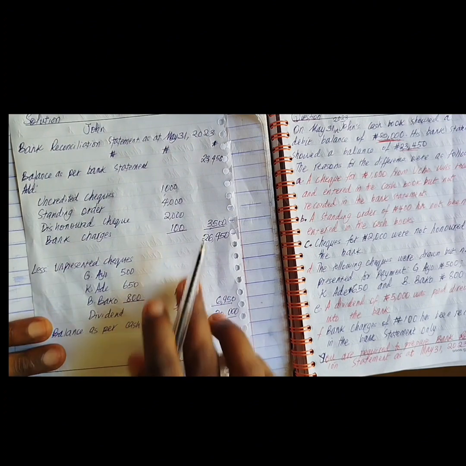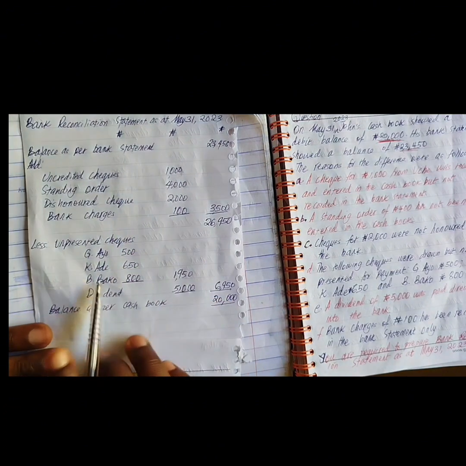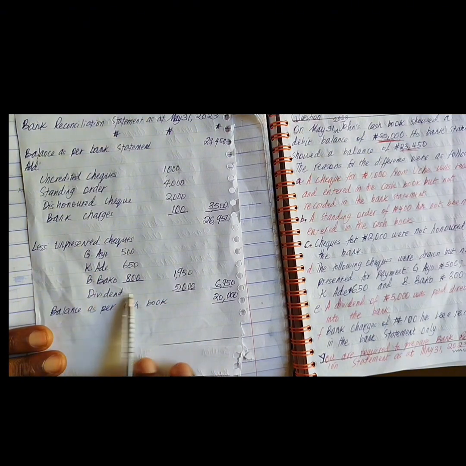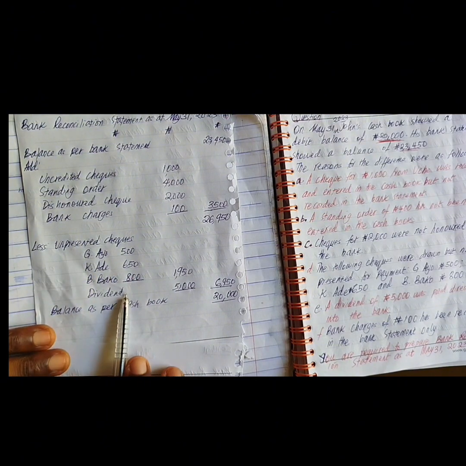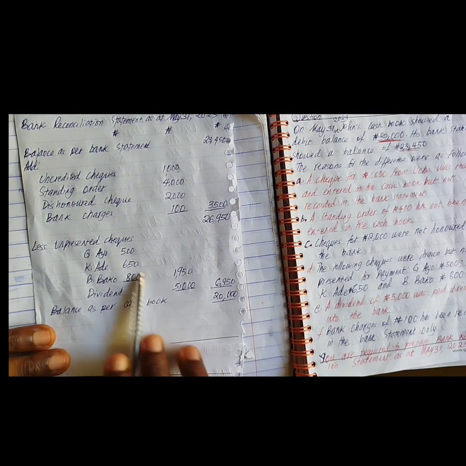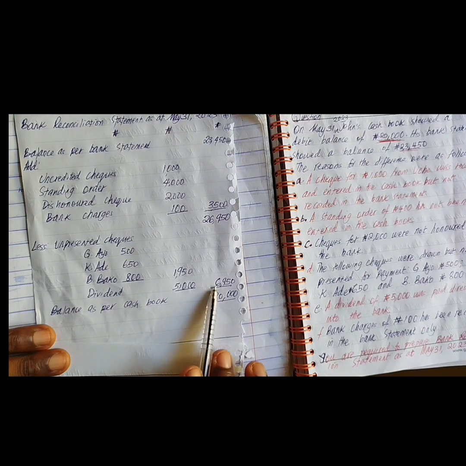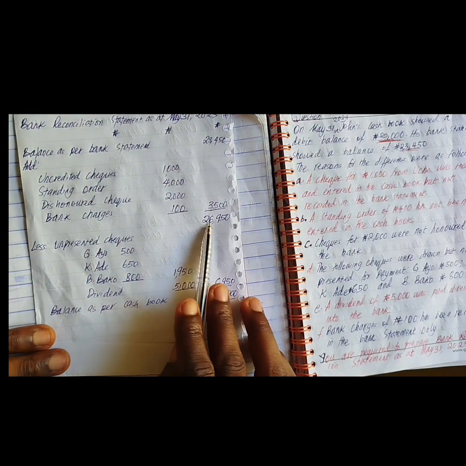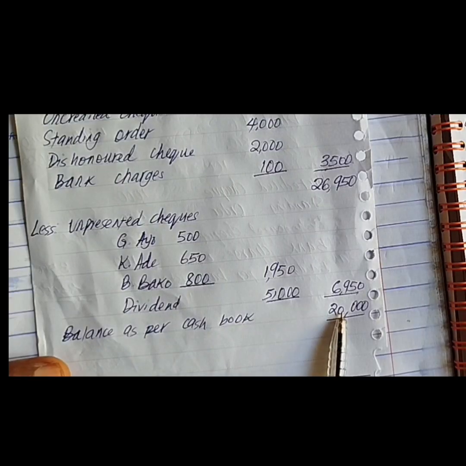Now, deduct that amount from unpresented checks. Remember that when we're dealing with the balance as per cash book, these items were added. So in this case, you are not going to add them, you are going to do what? Deduct them. Unpresented checks total 6,950, dividend 5,000. So when you remove 6,950 from 26,950, what do you get? You get 20,000 naira. So this is the balance as per cash book.